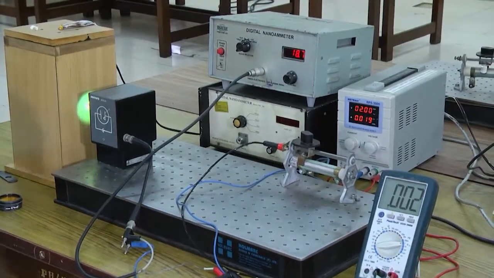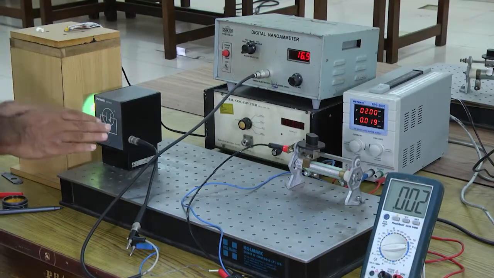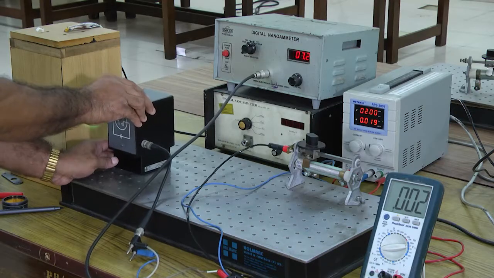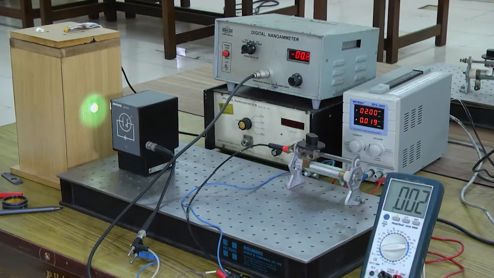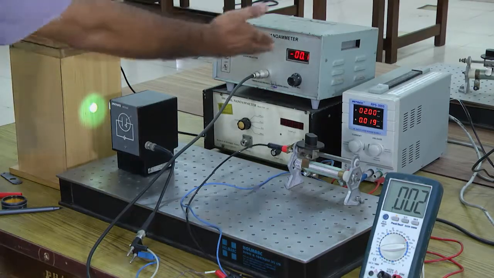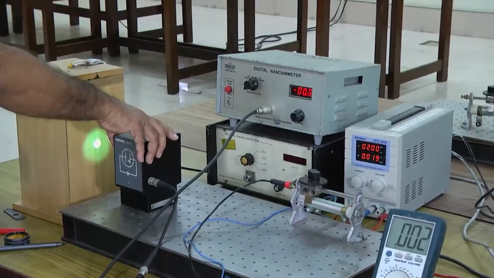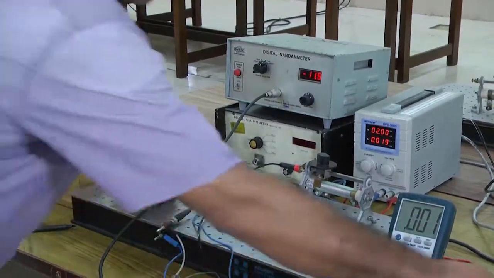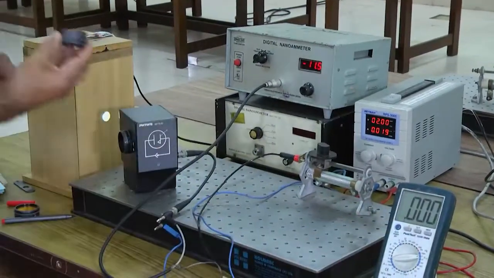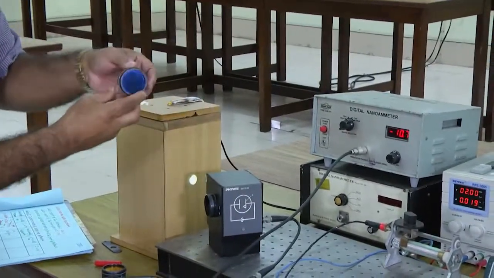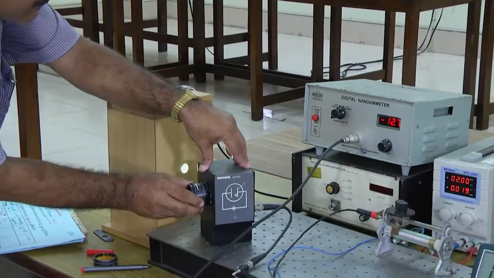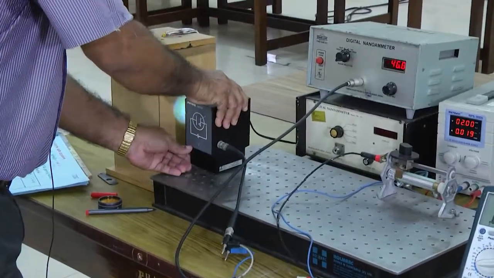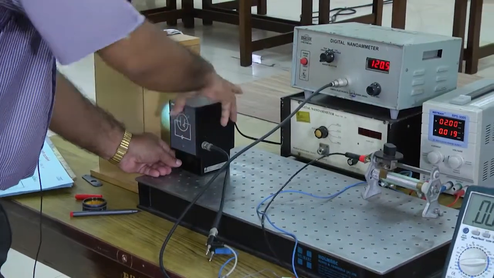Now if I change the distance of the filter from the source, keep it at a higher distance, for this experiment it is better to take the lower wavelength, 366.